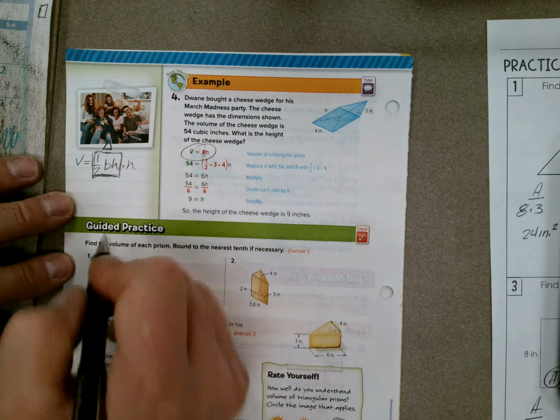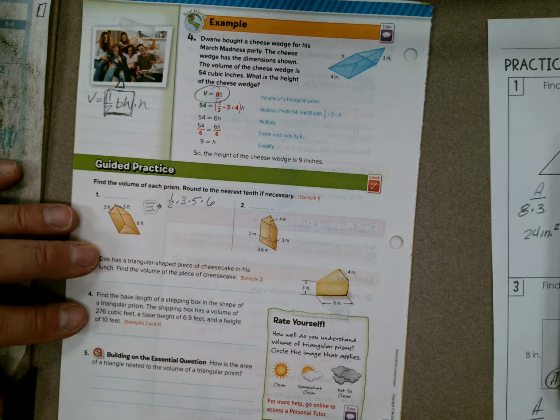Let's get started here with number 1. Our formula is capital BH, so it's 1/2 times the base. A triangular prism has 2 triangular bases. Here's the base and here's the height of that triangle. So it's 1/2 times 3 times 5 times the height of the prism. The height of this rectangle right here is 6.